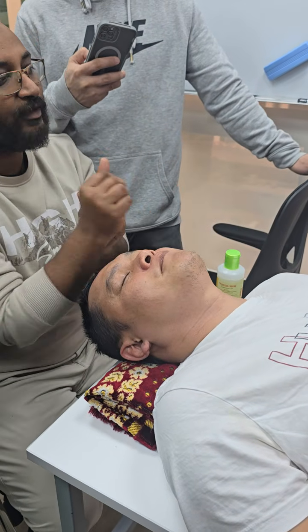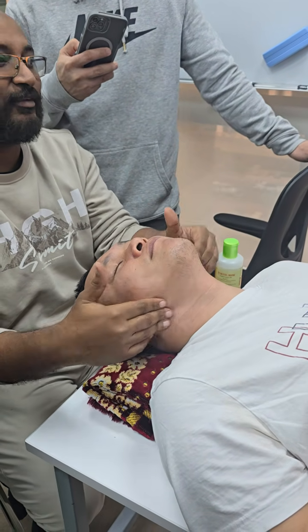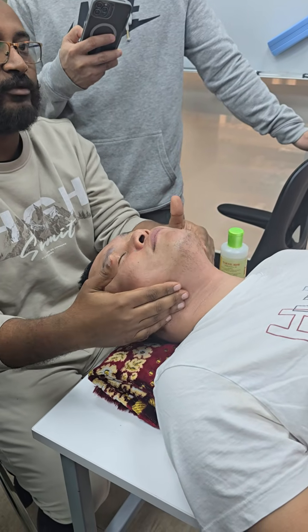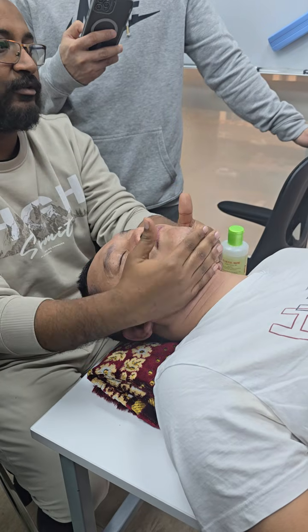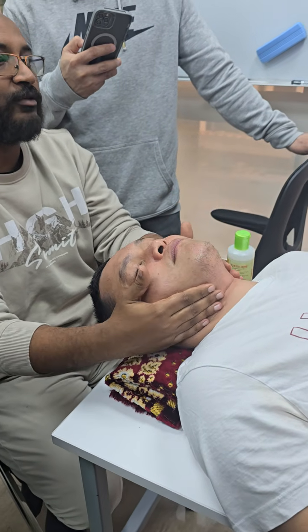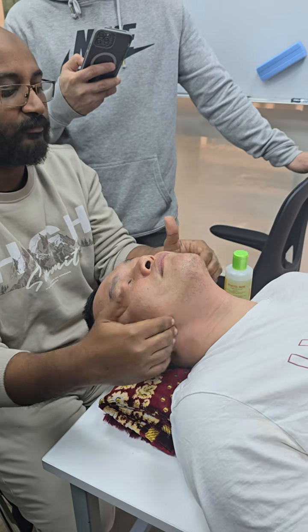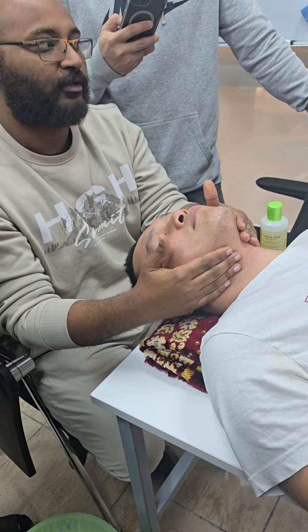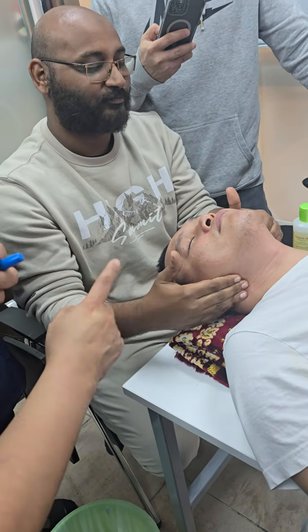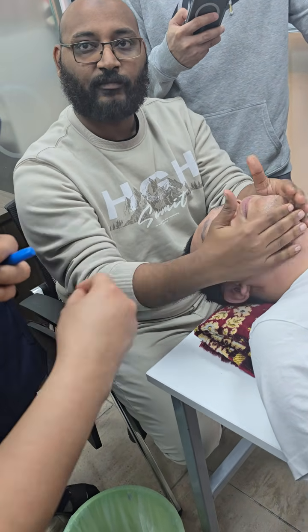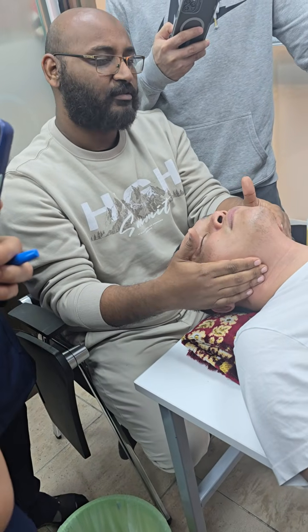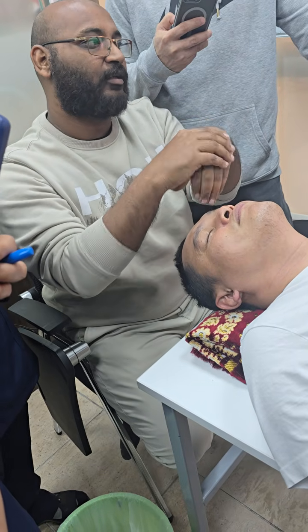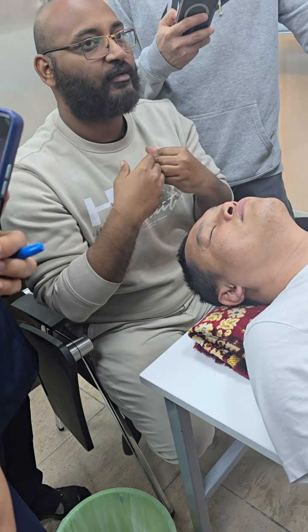Because I'm using lotion, and in real life, use lotion. You can wet the area with water and cotton or gauze. Make it very wet, then apply lotion. Every time you do it, you put the water or cleansing first and then the lotion. Try it at home. Rinse your hand with water, then apply lotion. It will become slippery. This is the only reason we're using it.